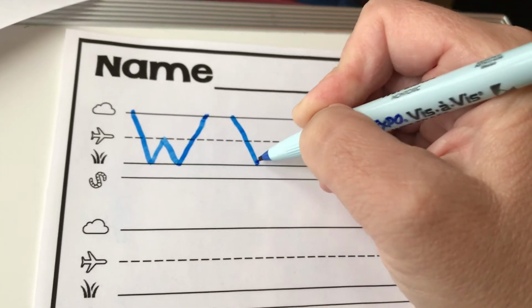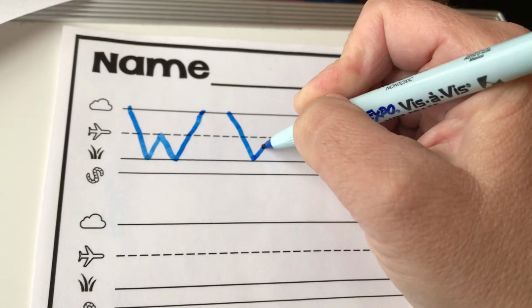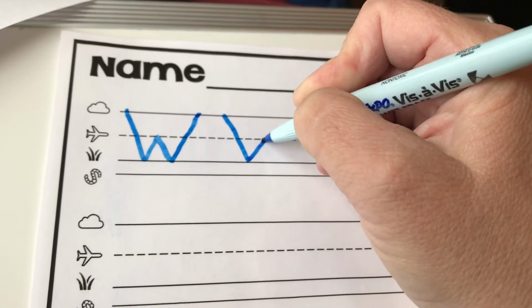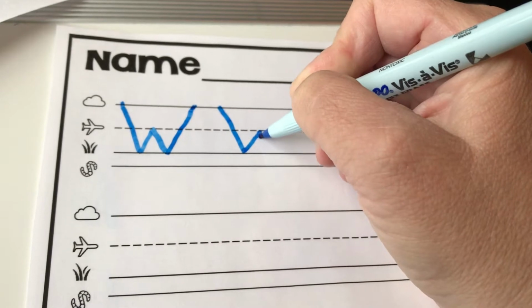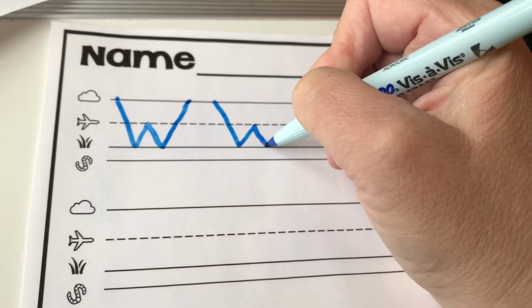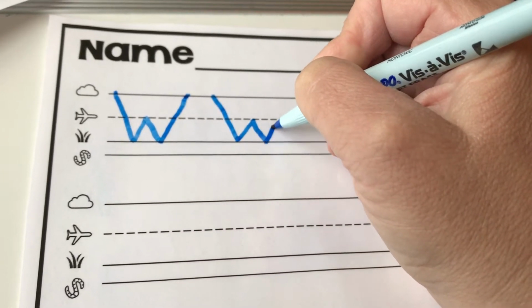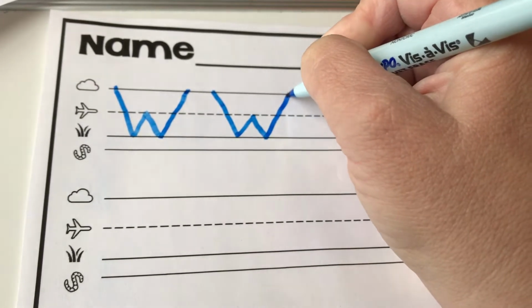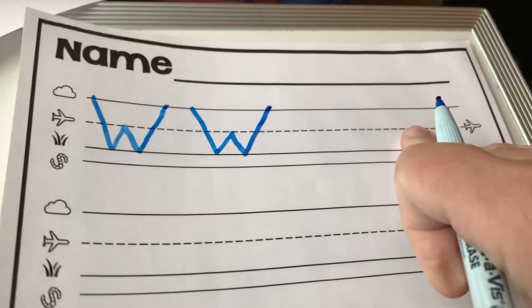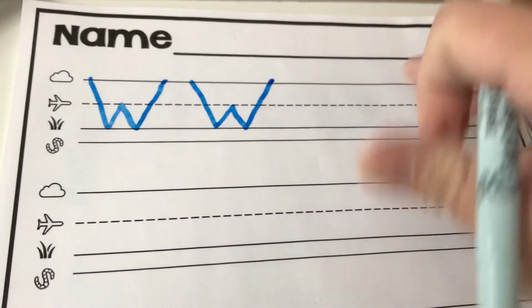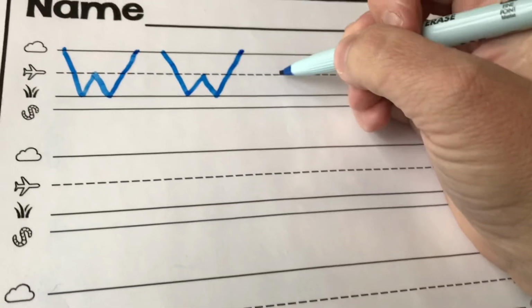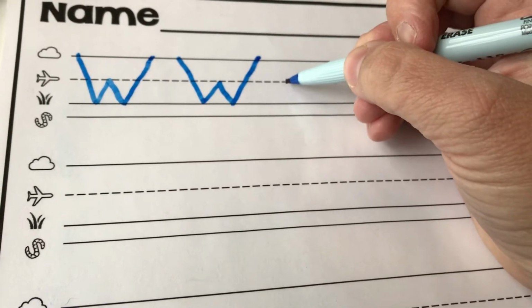Now we're going to slide up to the plane line, or go up the steps, and we're going to slide back down to the grass line, and then we're going to slide up to the skyline, and there is your another uppercase W. Then for our lowercase, we're going to start on the plane line.